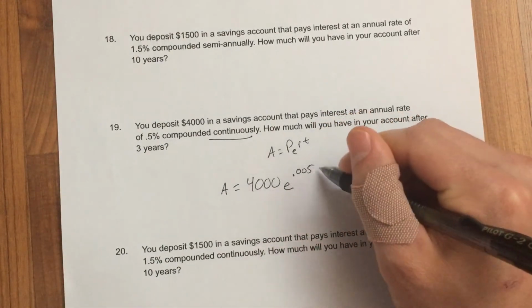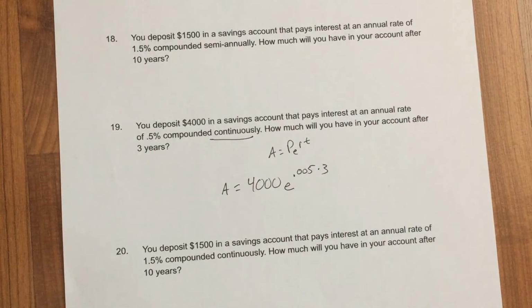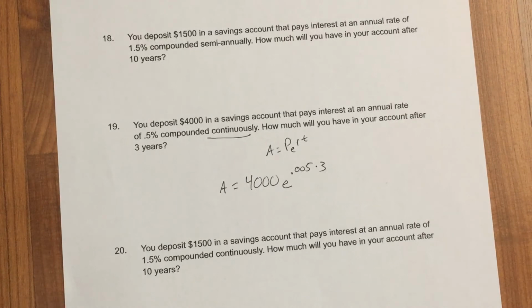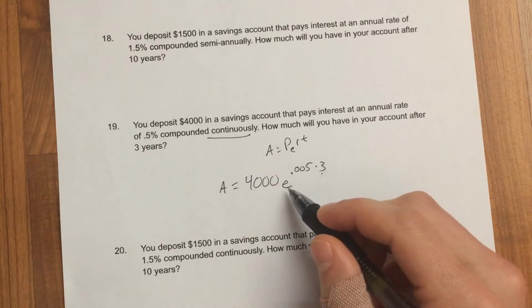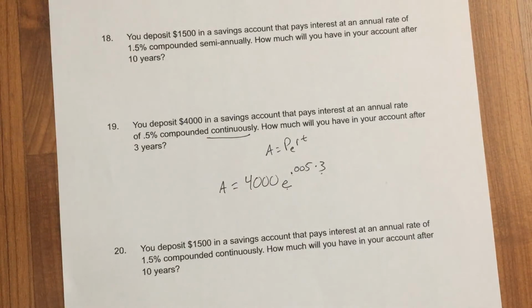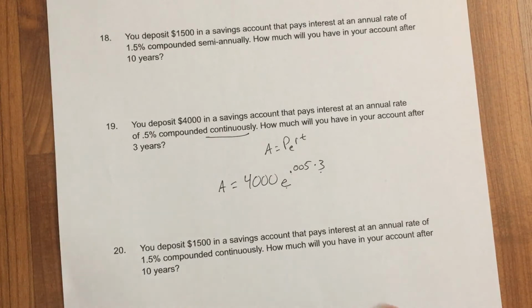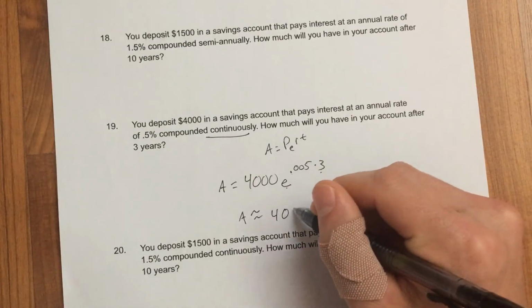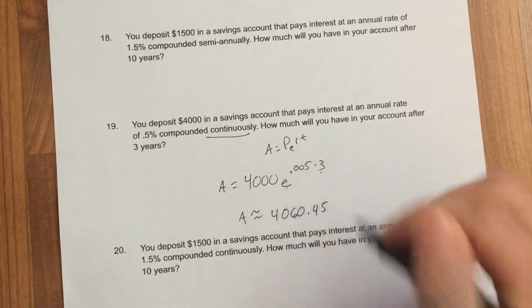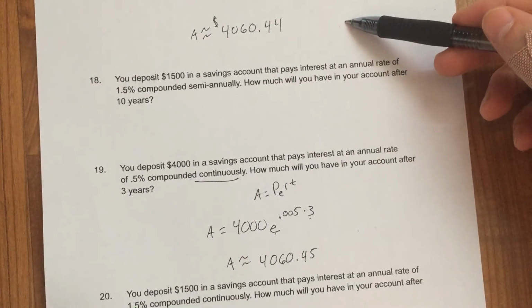The rate we're going to convert to a decimal, and we're going to have it still times 3 for 3 years. Just to recall, we have to apply the order of operations. What you should be doing is simplifying 0.005 times 3, which is 0.015, and then e to that power. Then times 4,000. All right? I would get, after 3 years, $4,060.45, which makes sense.